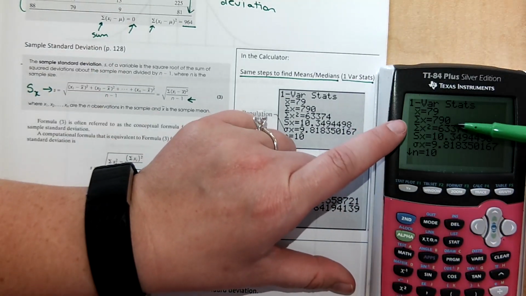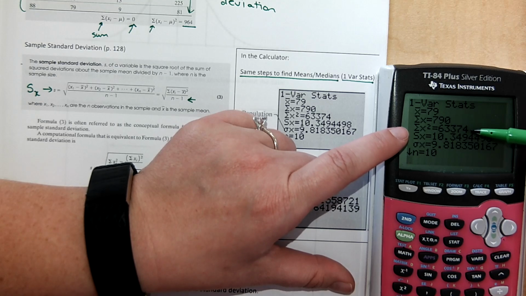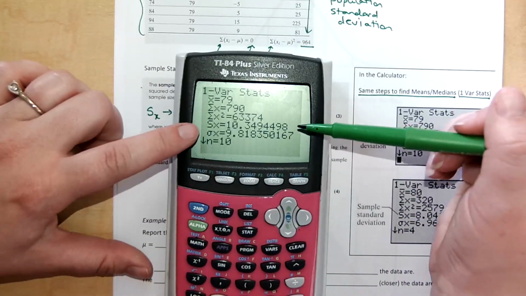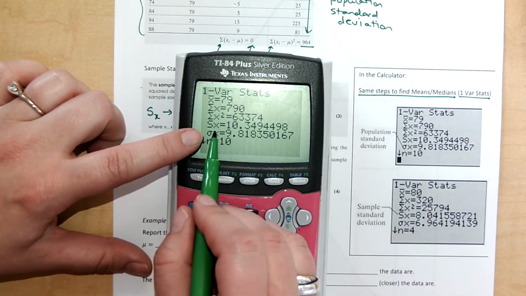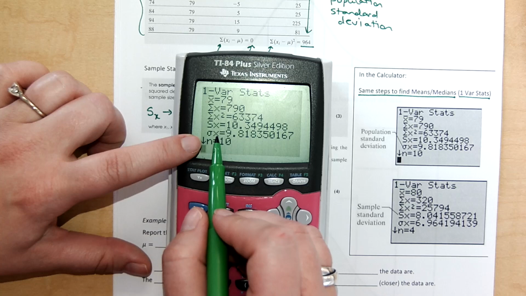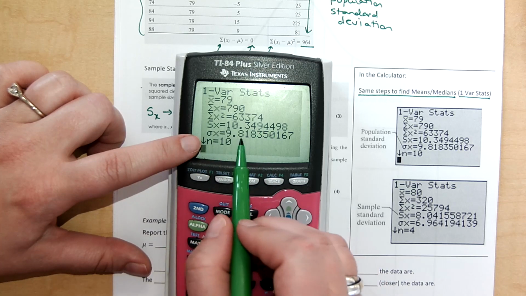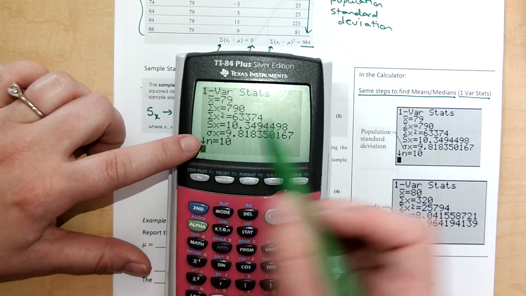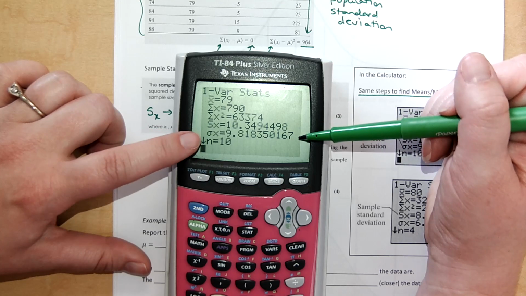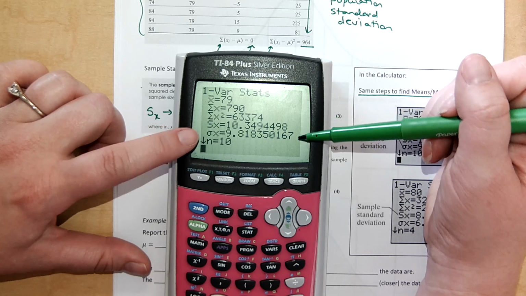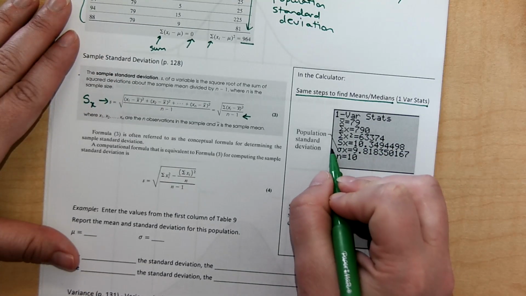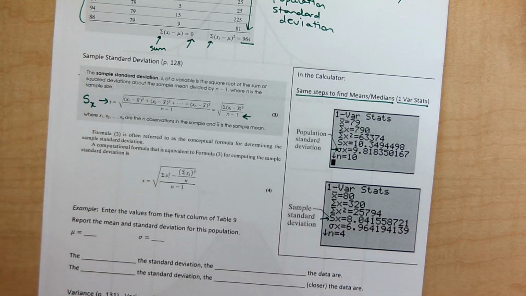The first thing you see is the sum of the x values, which we don't need. The sum of the x values squared, which we don't need. Let me move it over here in the light. You'll see SX, which is sample standard deviation, SX, that's the top number. And then you'll see the little sigma x, that's population standard deviation. So that 9.8 is right there. So the calculator doesn't know if you've entered population or sample, so you have to decide, was this a population or was this a sample? So that's the difference between those two. And you'll see that pointed out there. The sigma is for the population, the S is for the sample.